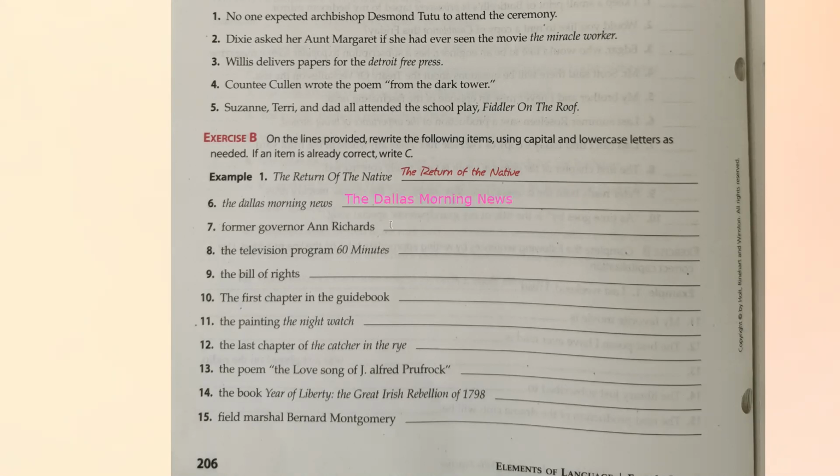Former Governor Ann Richards. Former Governor Ann Richards. Okay. 60 Minutes. We don't do anything here. This is correctly capitalized. All right. The Bill of Rights. The formal official document, that should be the Bill of Rights. Have we got it? Okay.